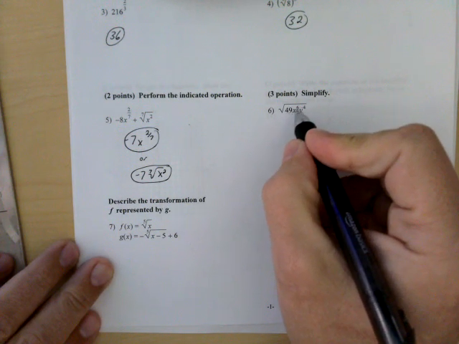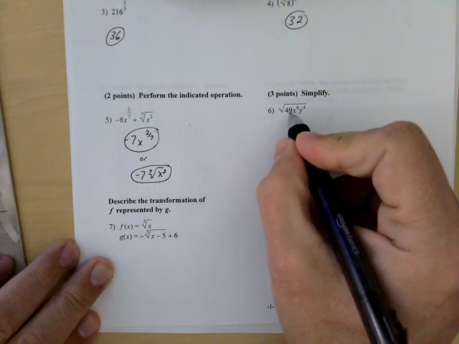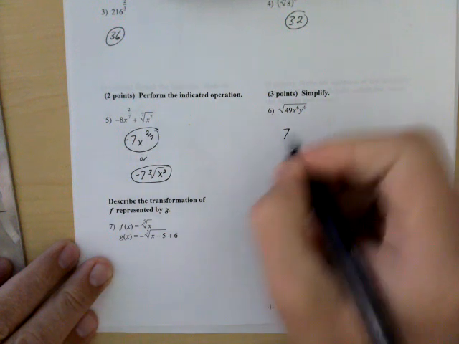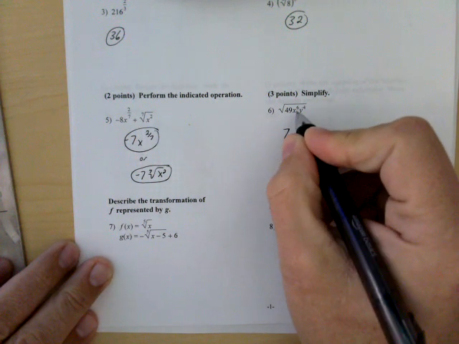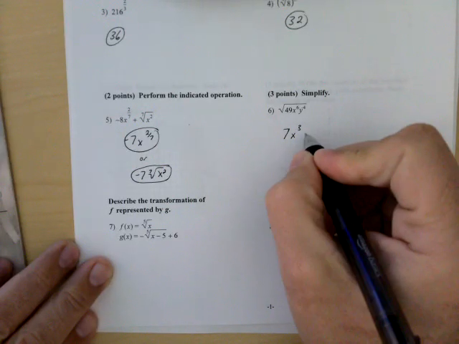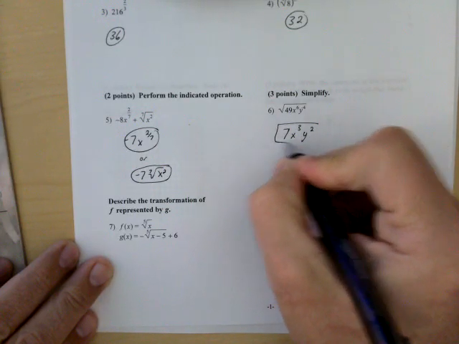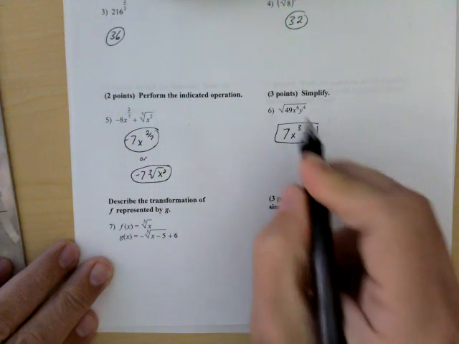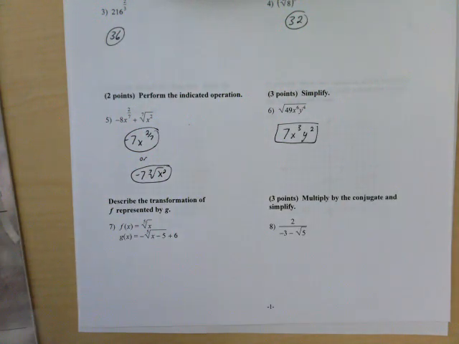Here, you just take the square root of each of the factors. Square root of 49, everyone should know is a 7. And then we take half our exponents because it's x to the 6th raised to 1/2. Power to power, multiply your exponents. And there you go. And take this times itself, you're back to the number underneath, okay?